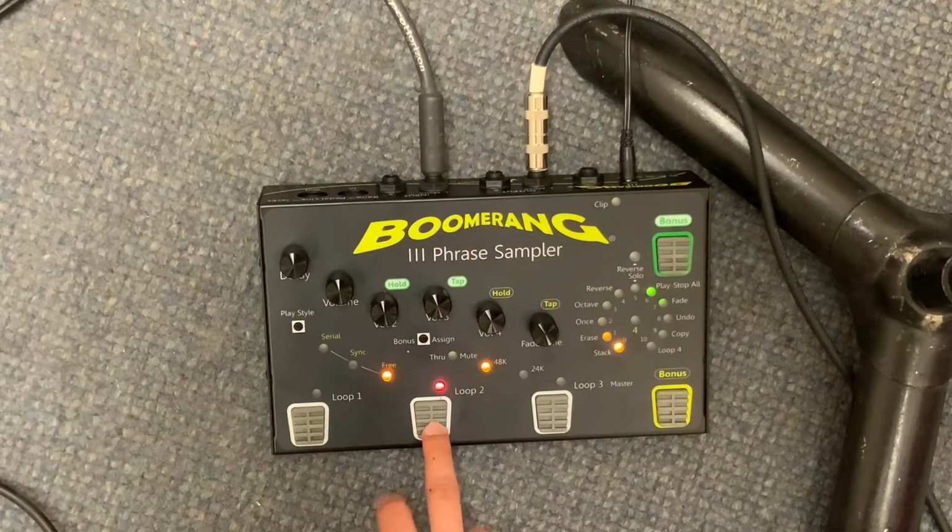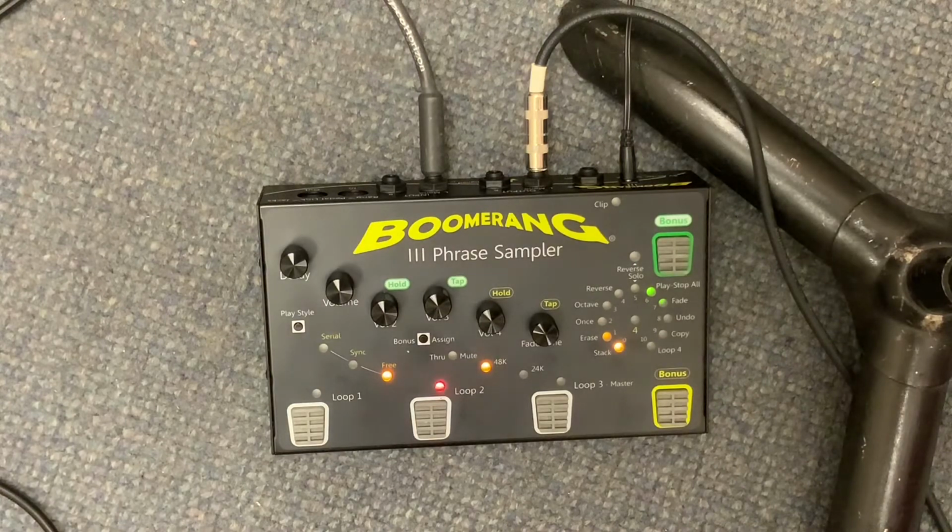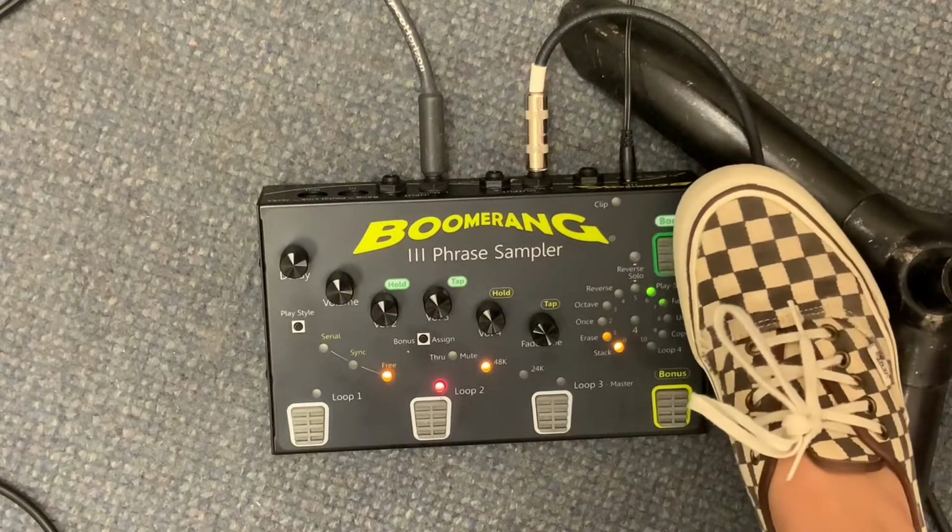So let's play the loop again. And now let's try fading it with the shorter fade time.